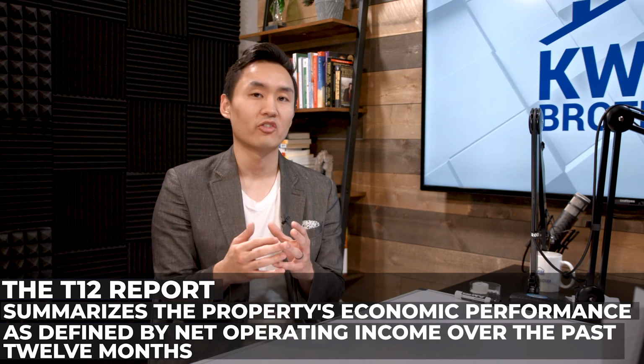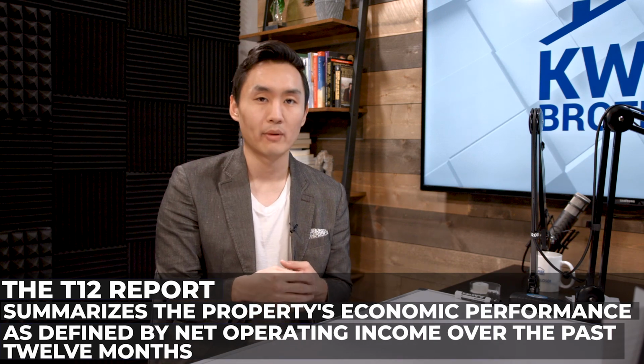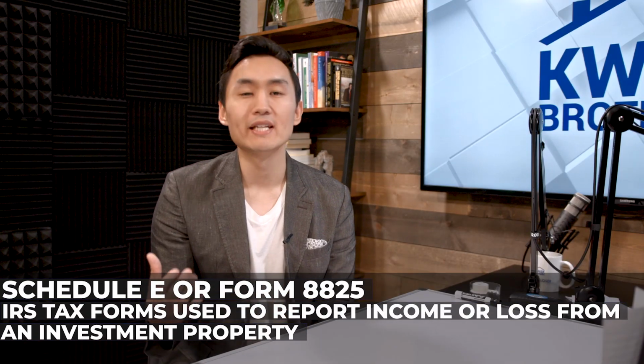Now, this is going to be different, guys, depending on whether you're buying a single family home, a 4-unit, or an apartment complex. A single family home's income is typically more predictable, along with its expenses, right? What I'm referring to more is if you're looking at a 3-flat or a 4-unit building or bigger than that. The third thing is what's known as a Schedule E or a Form 8825.